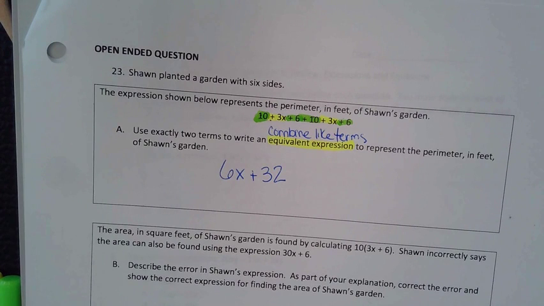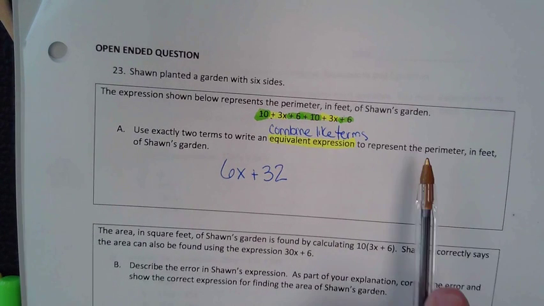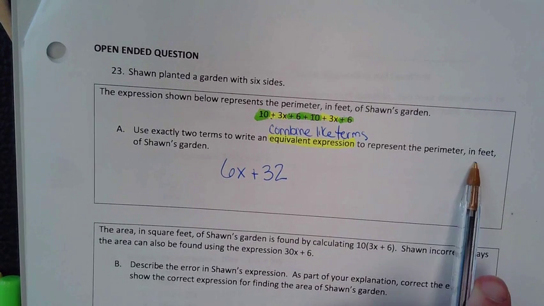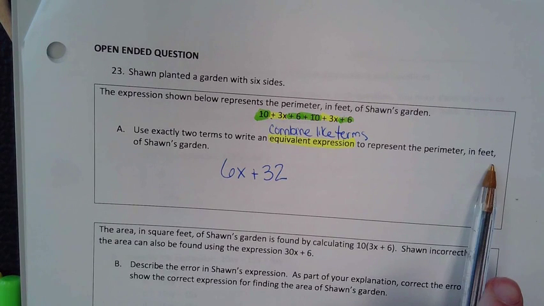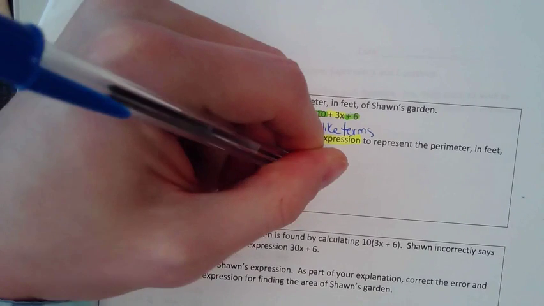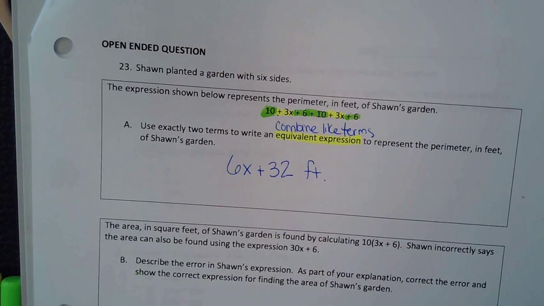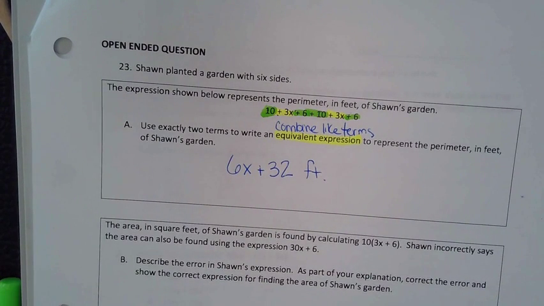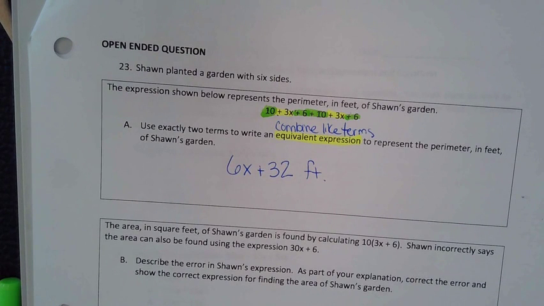And when you have a word problem, you need to have what? What do you need for a word problem? A label. What is the label? It tells us to represent the perimeter in feet. Again, I know it looks really funny, but the answer is 6x plus 32 feet. Good on that.